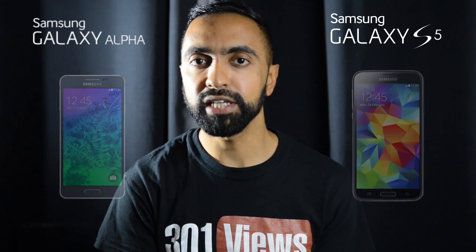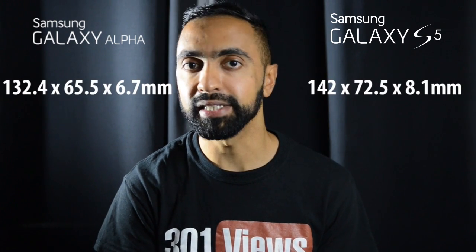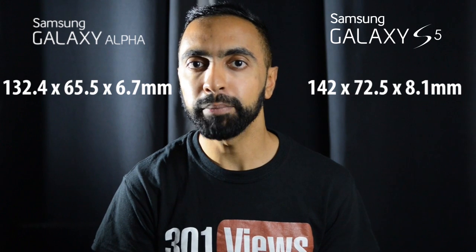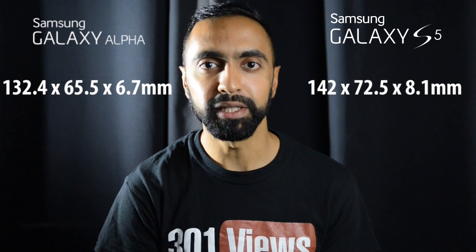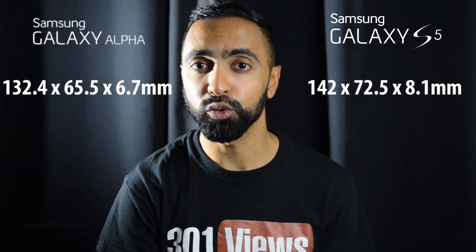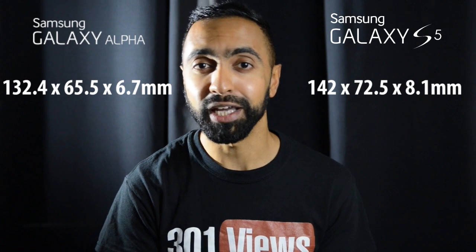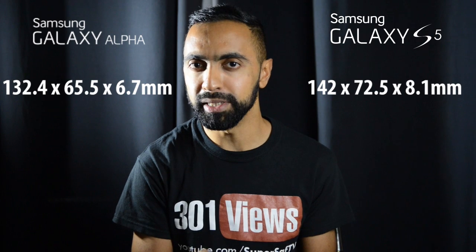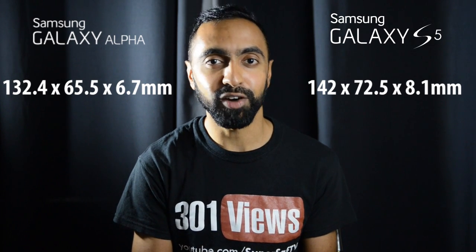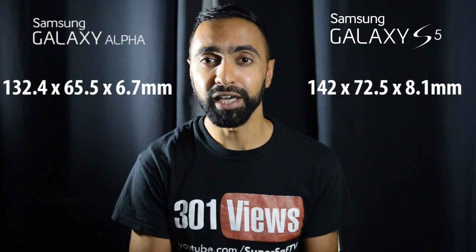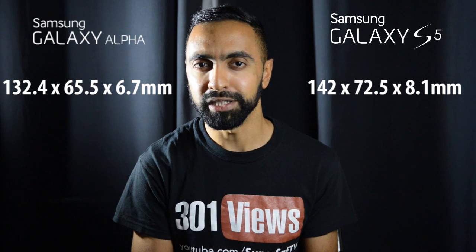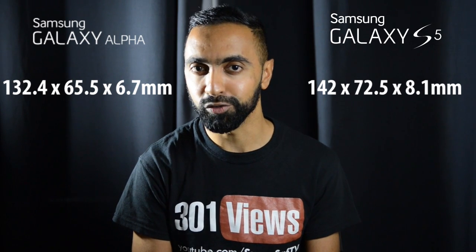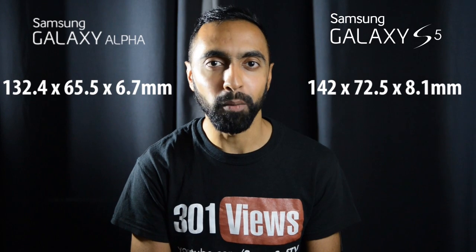So initially, starting off with the size difference, the Alpha is quite a bit more compact compared to the Samsung Galaxy S5. You're looking at 9.6mm in terms of height, 7mm in terms of width, and 1.4mm in terms of thickness. So the S5 is already quite thin as it is, but the Alpha goes that step further and it's 1.4mm thinner. So in total, it's roughly about 6.7mm thick, which is one of the thinnest devices out there. Just to put that into perspective, the iPhone 5S, which is very thin in its own right, is roughly about 7.6mm, so almost a millimeter thinner compared to the iPhone 5S as well. So really going for that compact size.